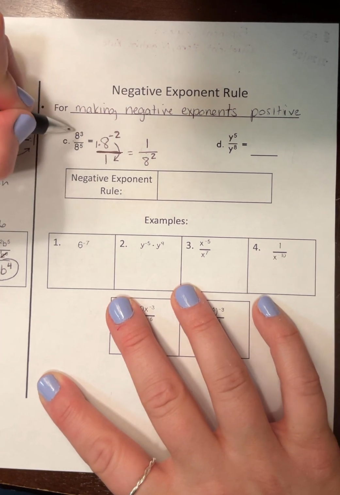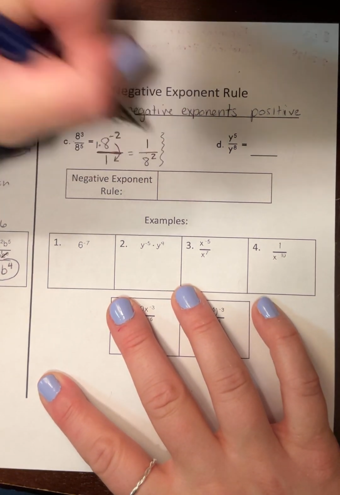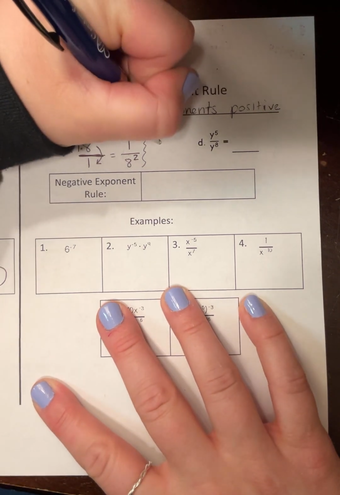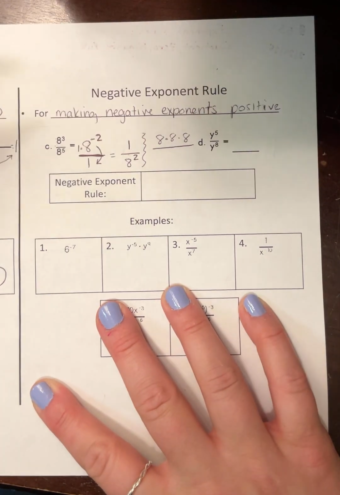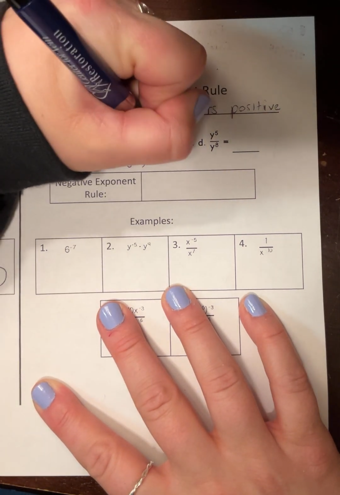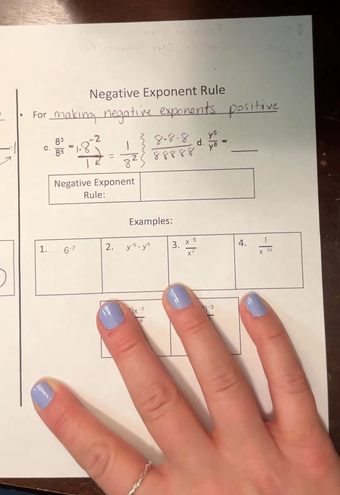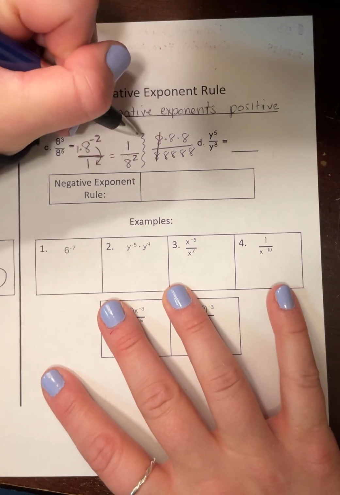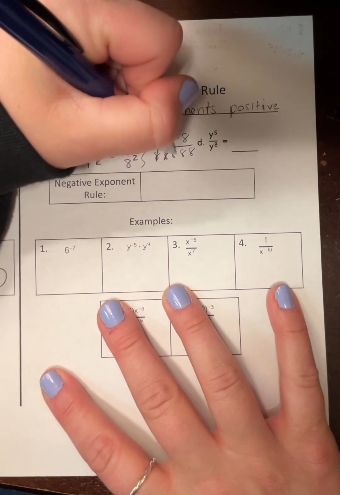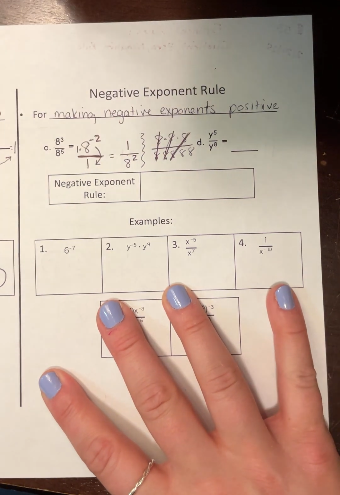Well, let's think about if we expanded this out. If I expand this out, 8 to the third, right, is 8 times 8 times 8. If I expand this out, it's 1, 2, 3, 4, 5 eighths. Okay? And the same thing we did a second ago, right? 8 divided by 8 makes 1. 8 divided by 8 makes 1. 8 divided by 8 makes 1.